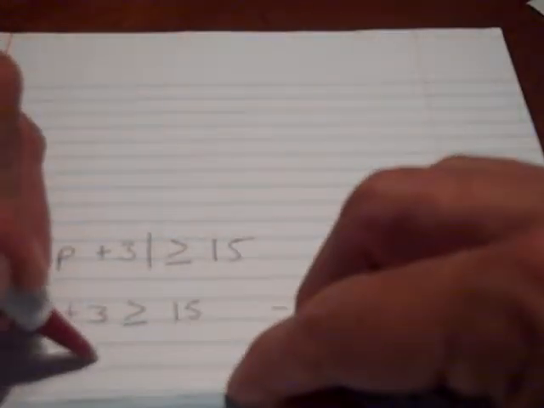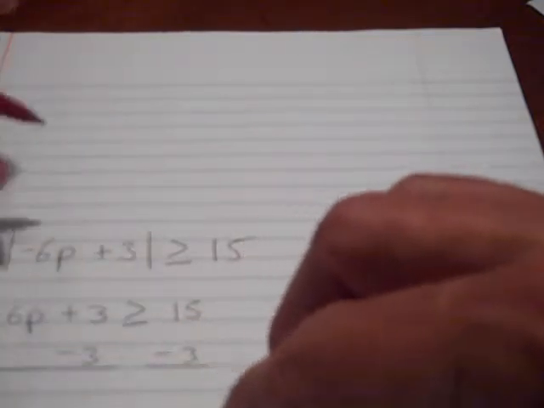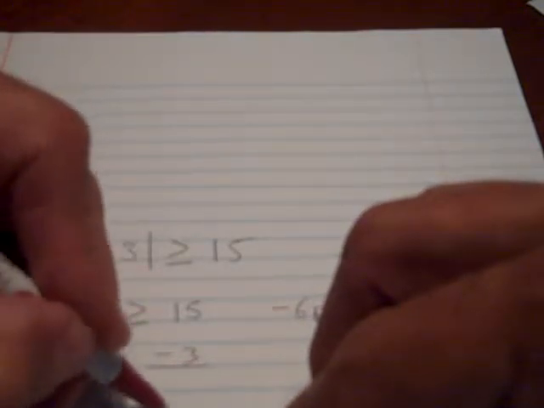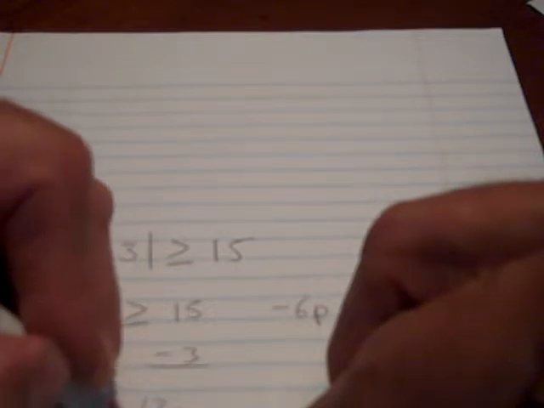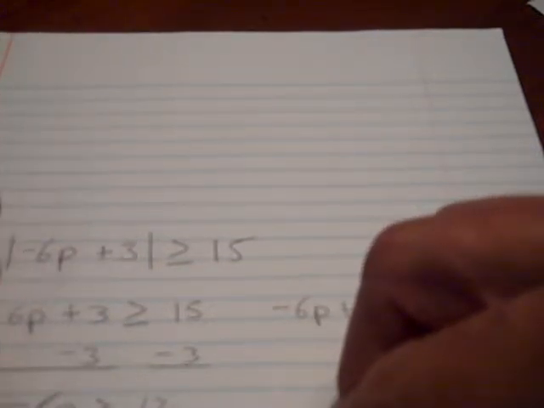We subtract 3 from both sides, inverse operations, and we get negative 6p is greater or equal to 12. Dividing both sides by negative 6 gives us part of the solution. Negative 6 over negative 6 is just 1, so p is greater or equal to 12 divided by negative 6, which is negative 2. So p must be greater or equal to negative 2.